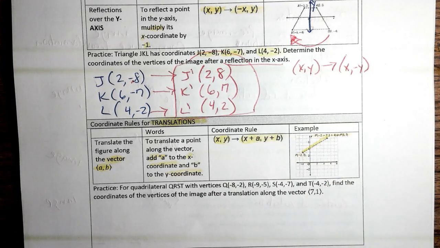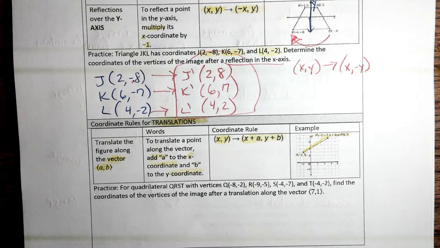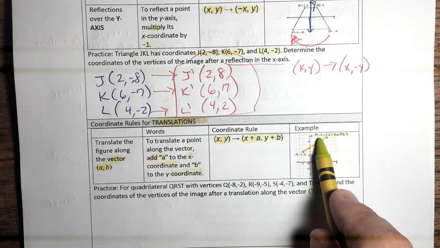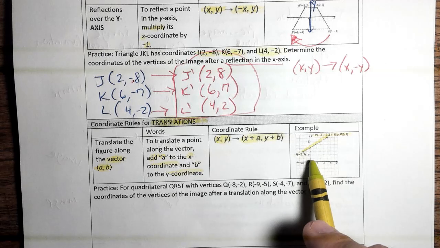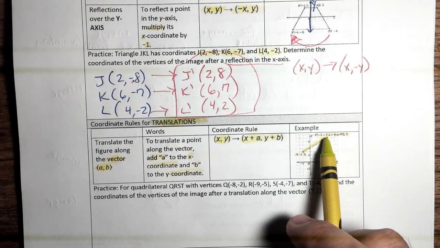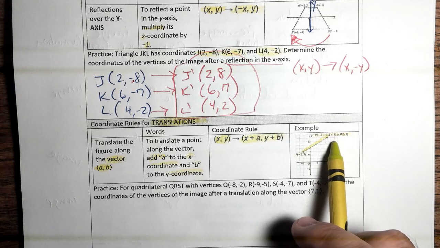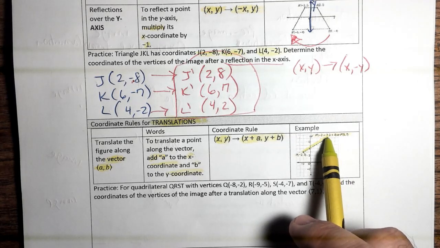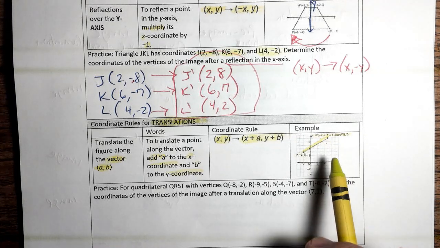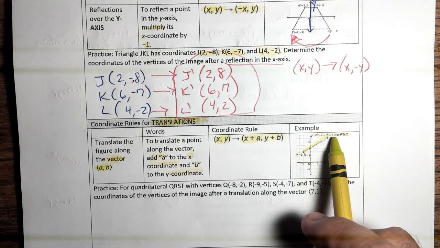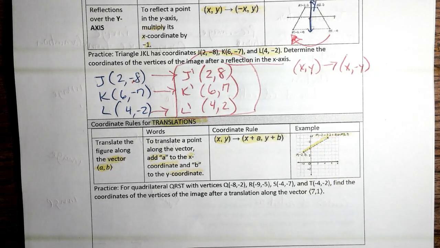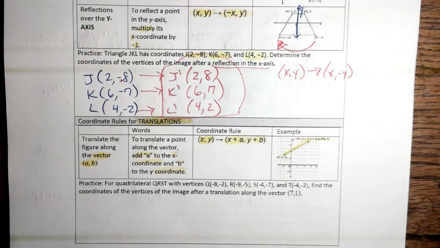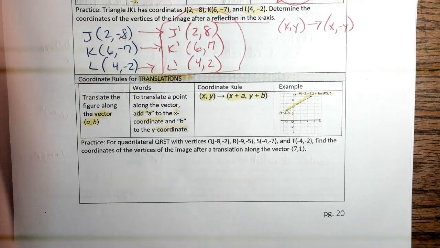It's a little too difficult to see this, but it looks like P was at negative 2, 3, and they moved it. It says negative 2, negative 7, and 3 plus 4. So they moved it. The a was negative 7, the b was positive 4. So that's how they moved it. But let's look at this practice just below here. I can show you a little better.